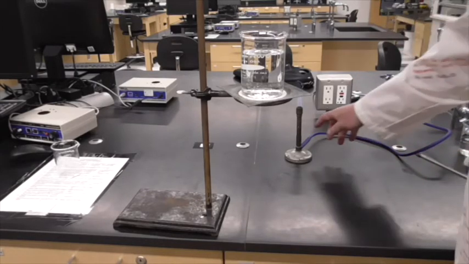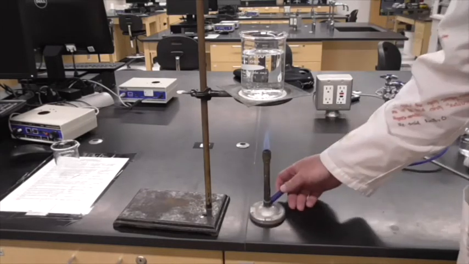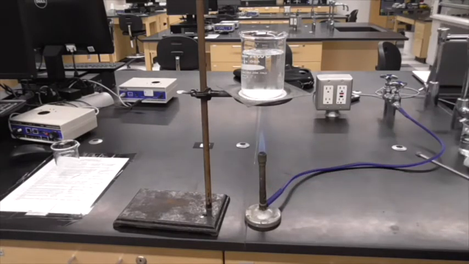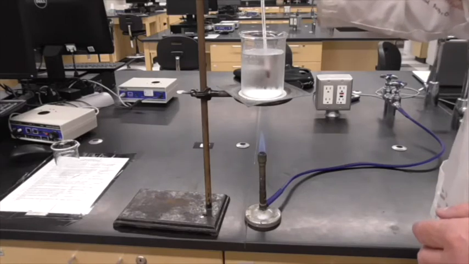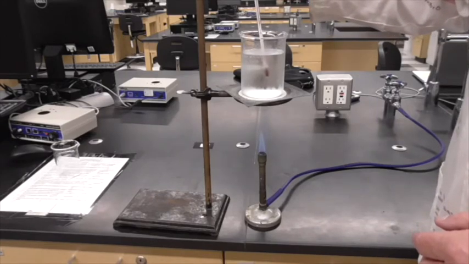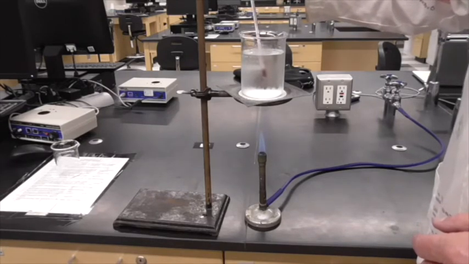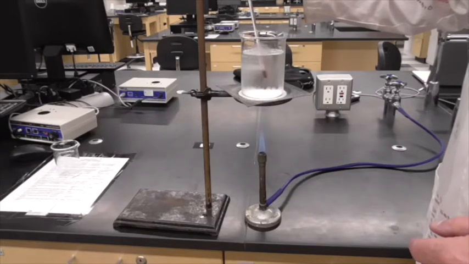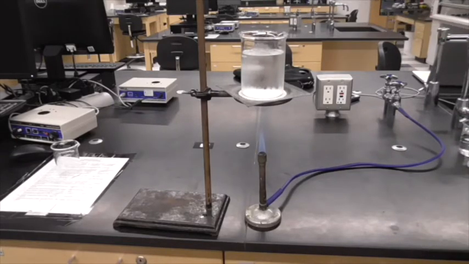All right, so I need to get this to 40 degrees. So I'm going to put the Bunsen burner under it. Let's look at the temperature right now real quick to see where we are. Right now it's about 23 degrees. So we're going to give it a couple minutes here, let that heat up a little bit, and then we're going to get our sample, put it in there, and go to it.